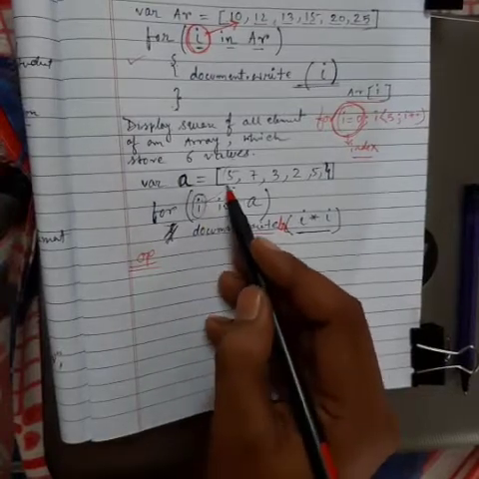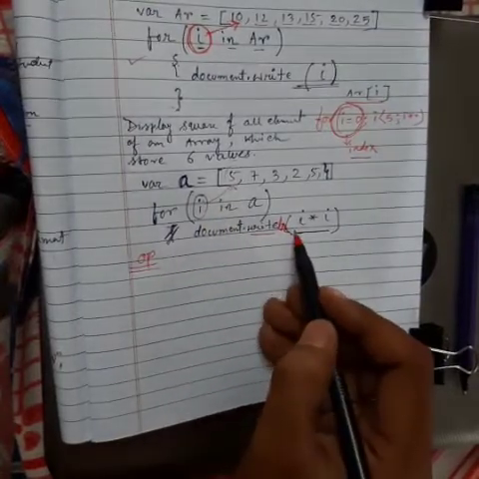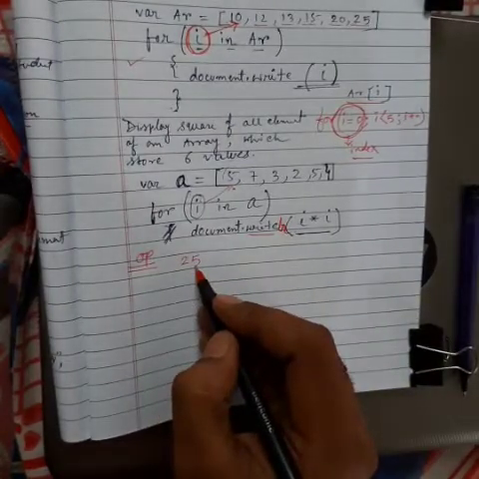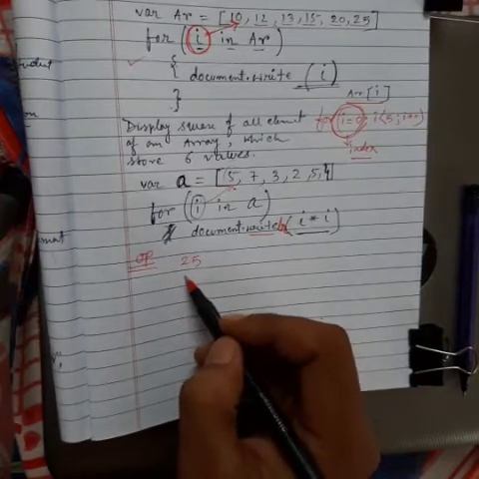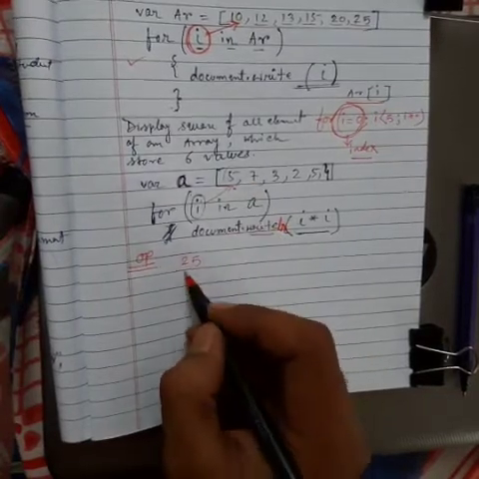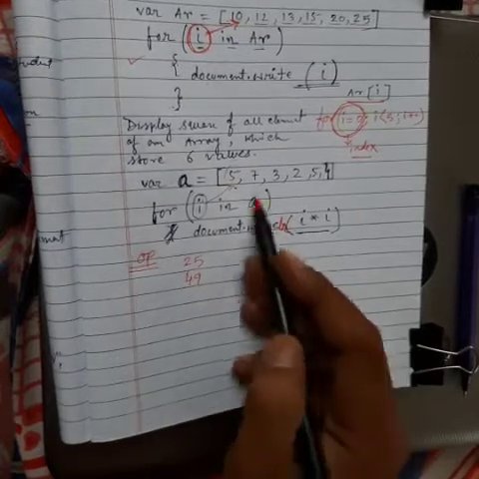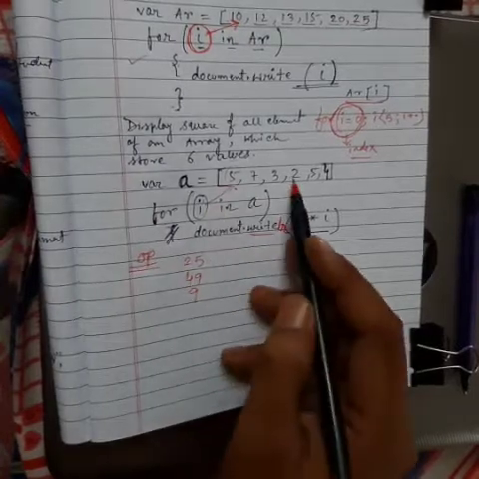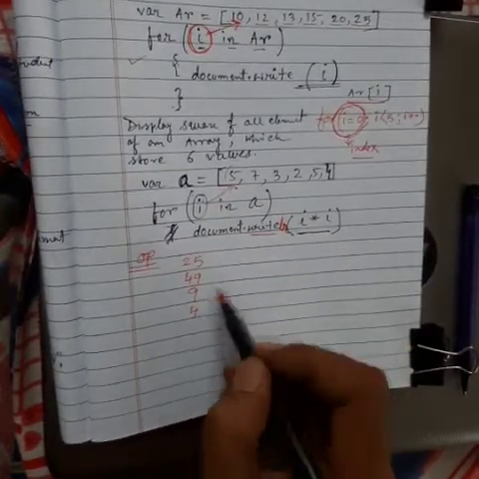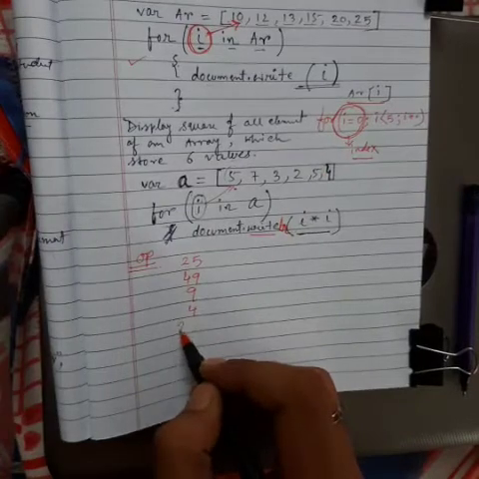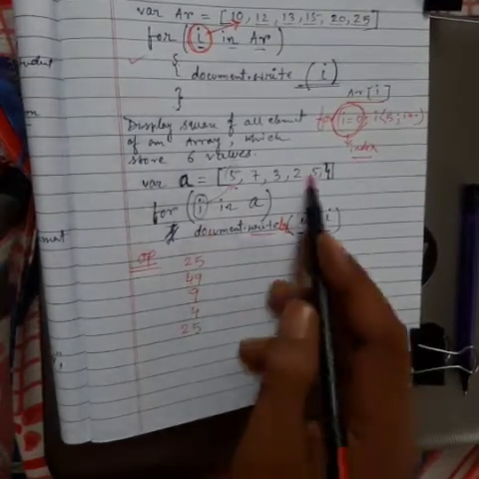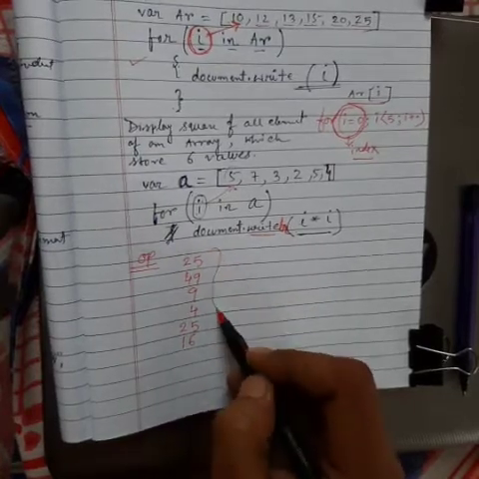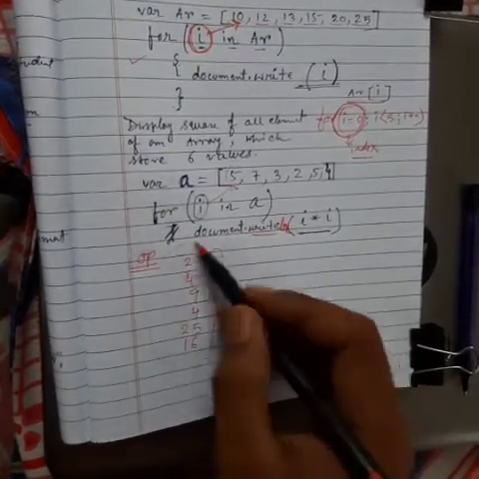At the beginning the value of i will become 5. When it comes inside the loop, 5 into 5 will become 25. Then it will come down to the next line, then the i value will be 7, so 7 into 7 is 49. Then i value will be 3, so 3 into 3 is 9. Then i will be 2, 2 into 2 is 4. Then i will be 5, again 5 into 5 is 25. Then i will be 4, it will become 16. So this is how it will show the output on the screen.